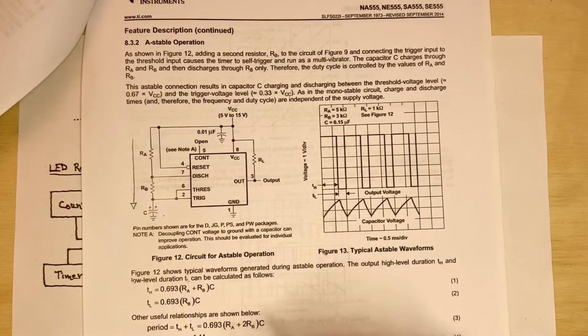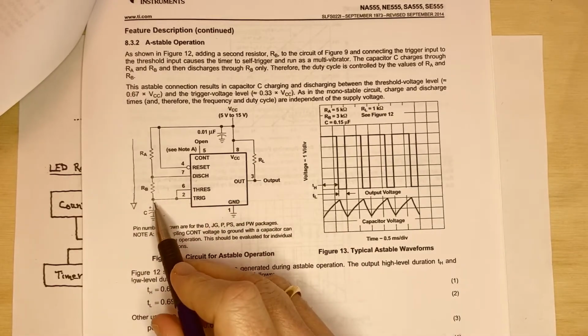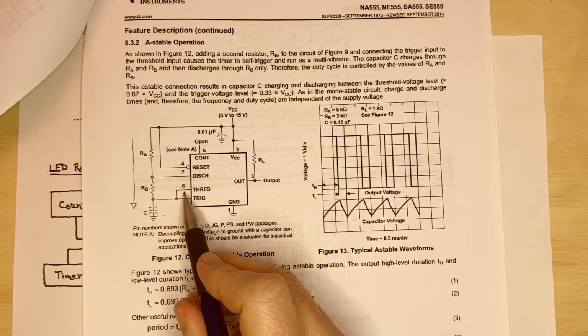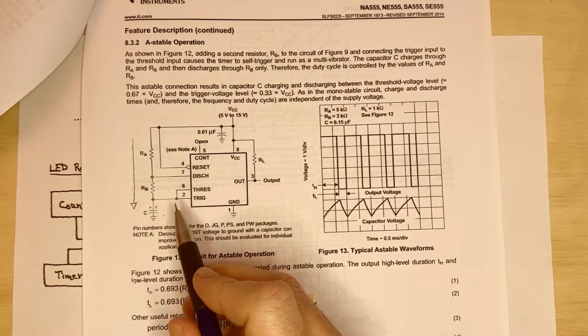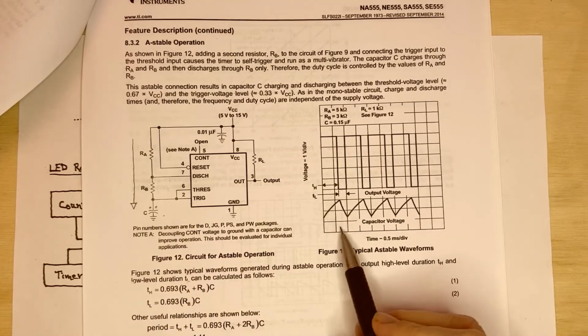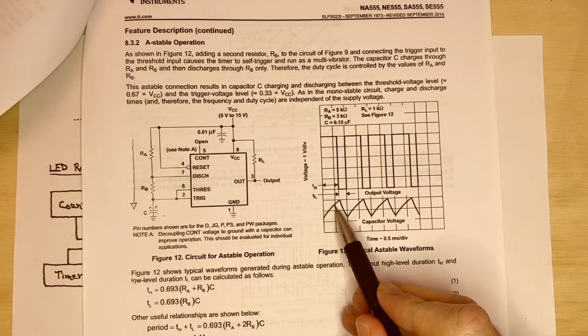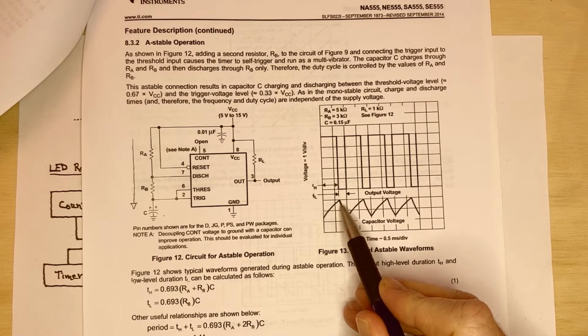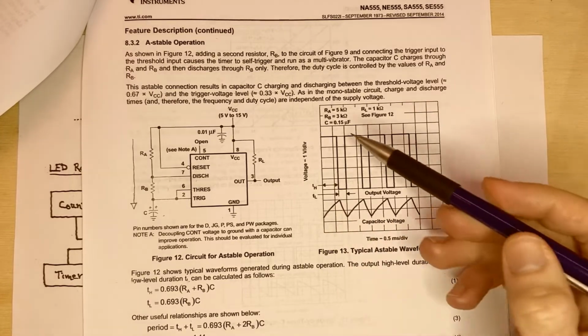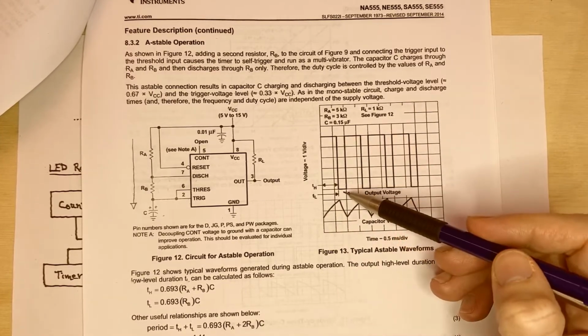And as the capacitor charges up, the voltage across it, and thus the voltage at pins 2 and 6 here, is going to increase. And here they have a little diagram showing just that. So we see the capacitor rising up in voltage. And once it hits the threshold voltage, the output immediately changes from high to low.